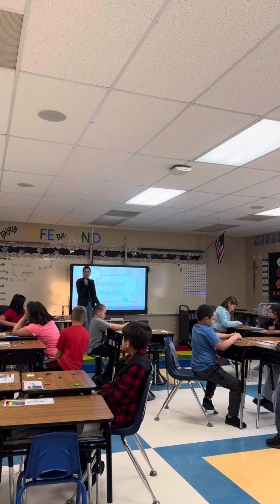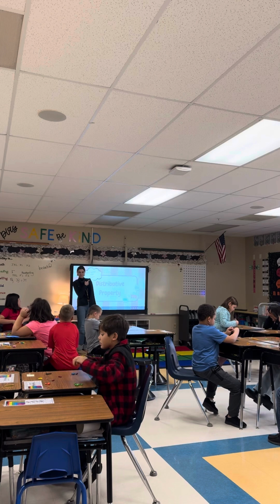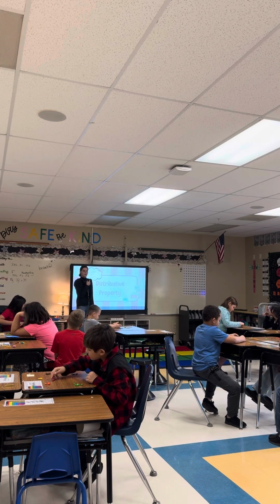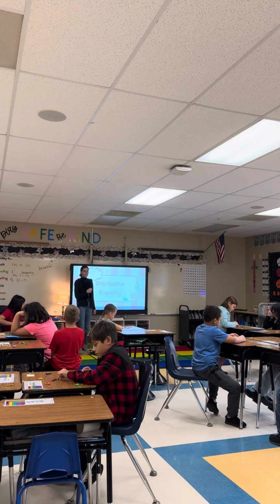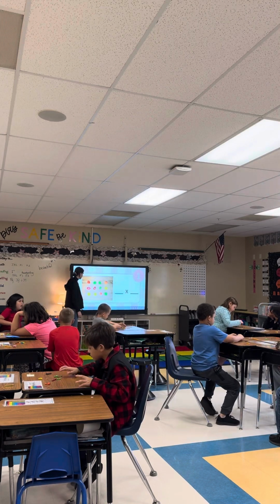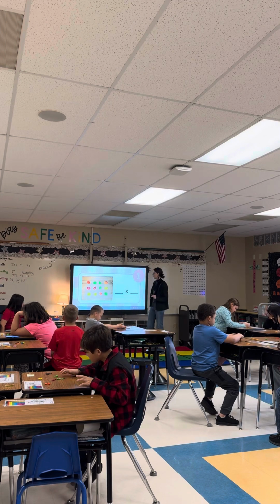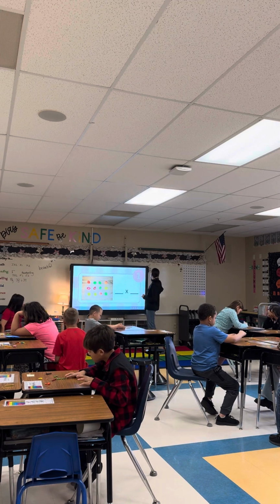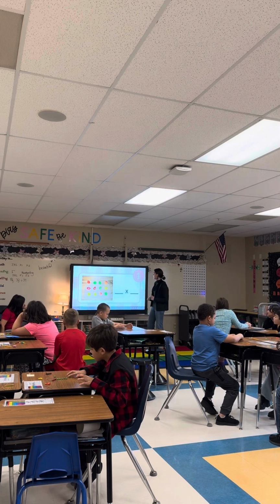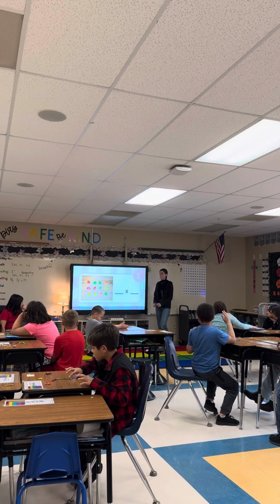Okay, so what are we working with? What kind of property? The distributive property. Everybody say it. Distributive property. Are you guys ready? Okay, so I laid out my M&Ms last night, and I took pictures of them, and I want the equation of this array. What would be the equation of the array?